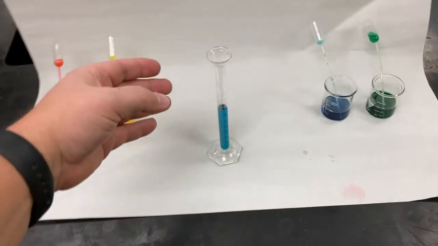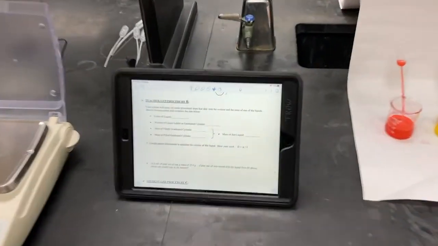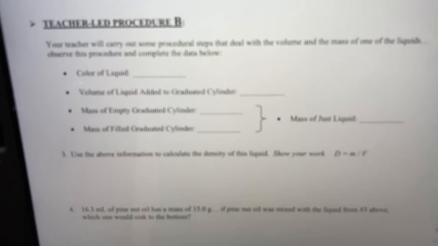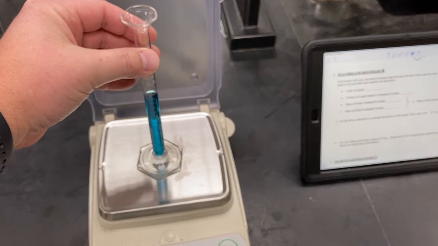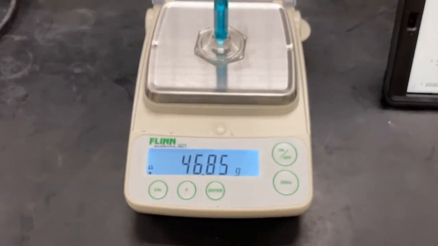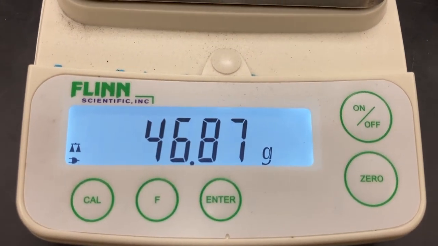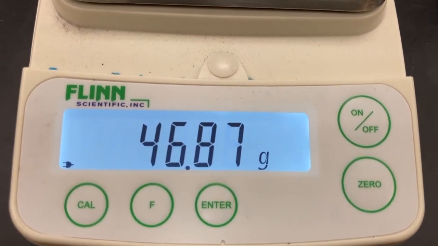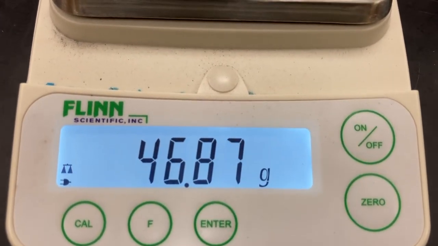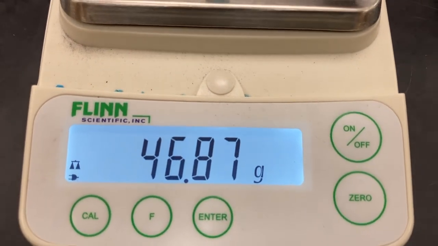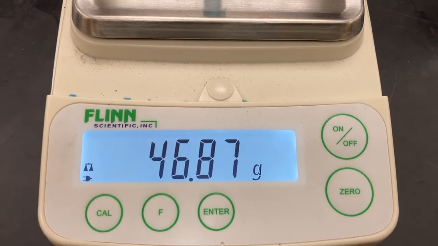Okay, so whatever volume we just read should have been put as the volume of our liquid added to the graduated cylinder. Now I'm going to put the filled graduated cylinder on the scale. And you can see that the mass of the graduated cylinder with the liquid is 46.86 grams. It's bouncing around, but it wants to settle on 46.86 grams.